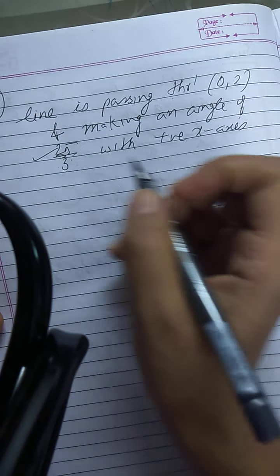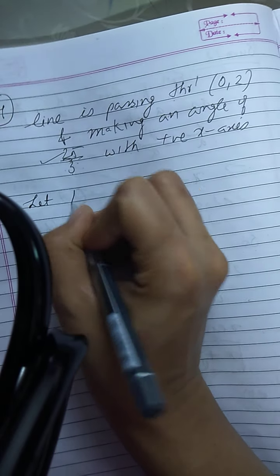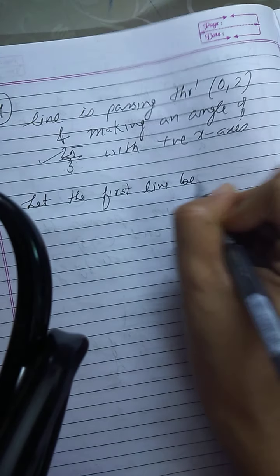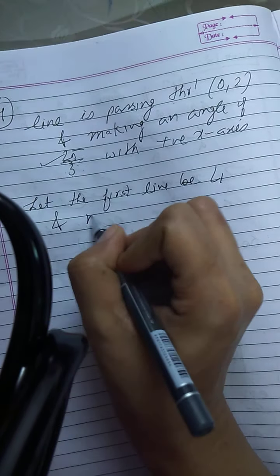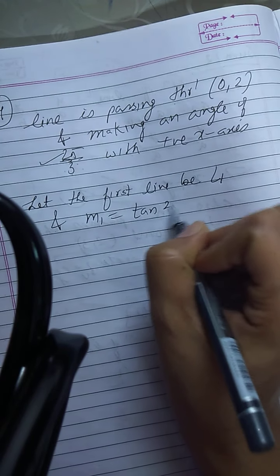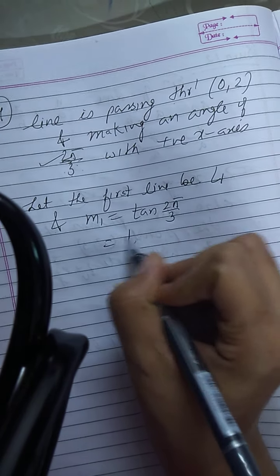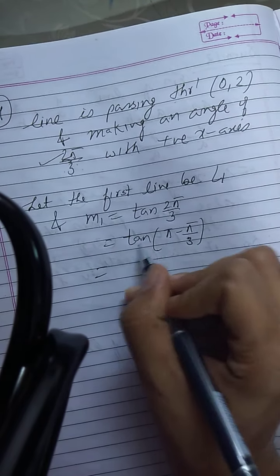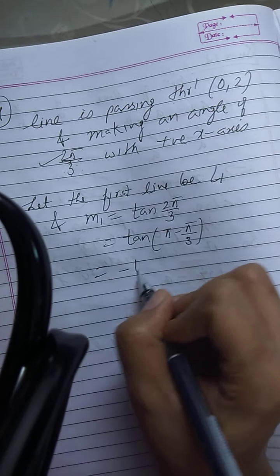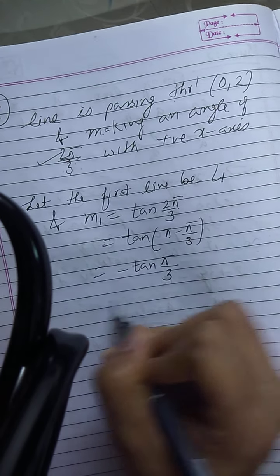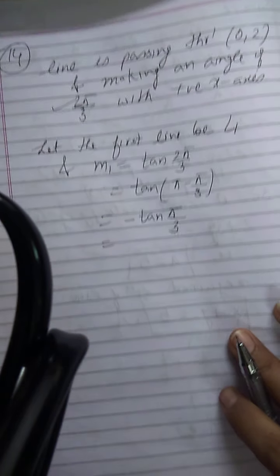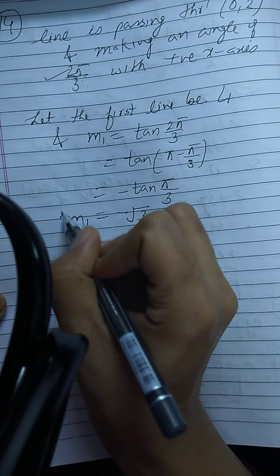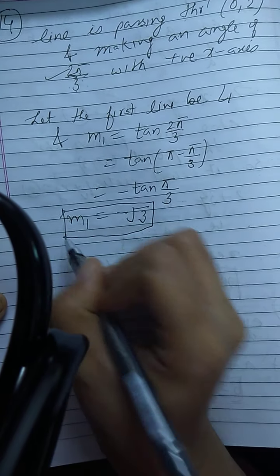So let us write down, let the first line be L1, and M1 is tan of 2π/3. Now tan 2π/3 means tan of (π - π/3). Tan (π - θ), in the second quadrant tan is negative, it will be -tan π/3, and tan π/3 is root 3. So the slope of the line M1 is -√3, right?